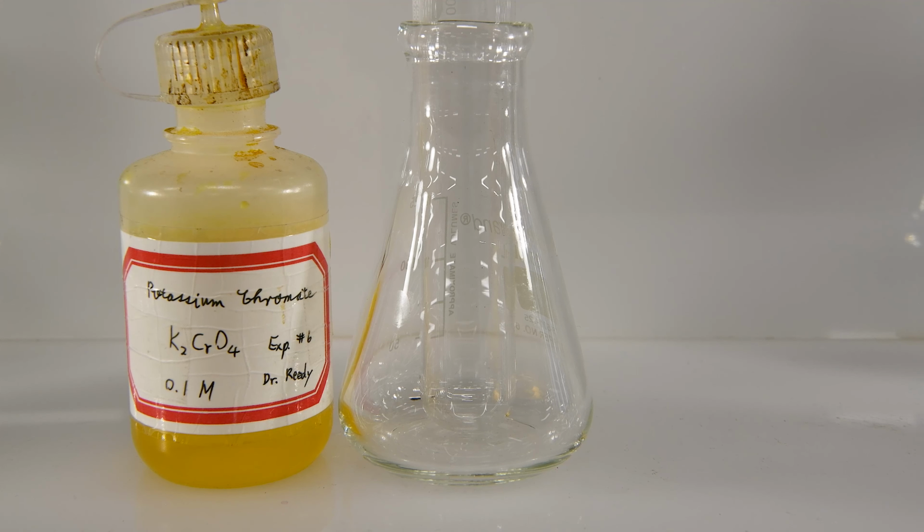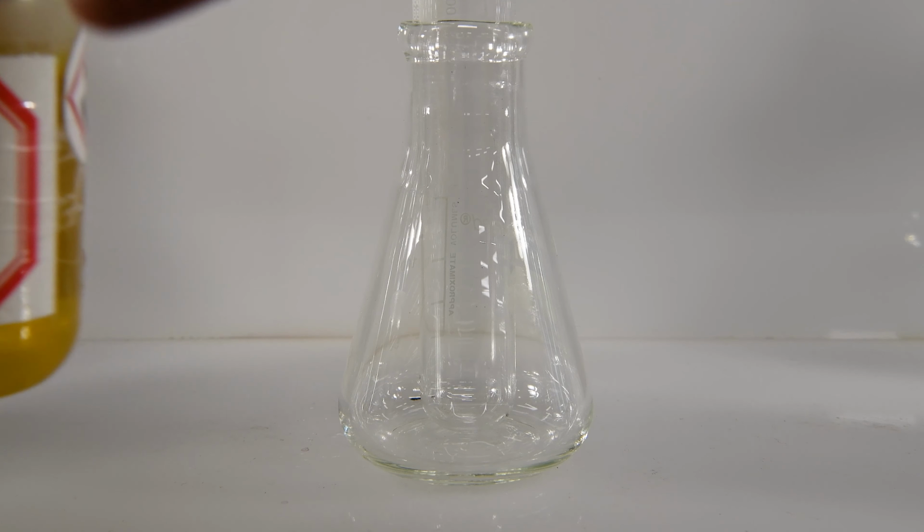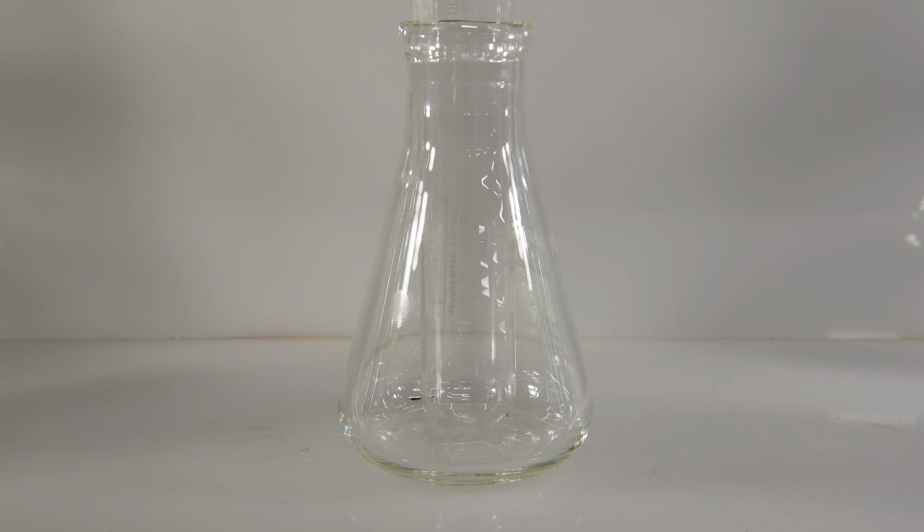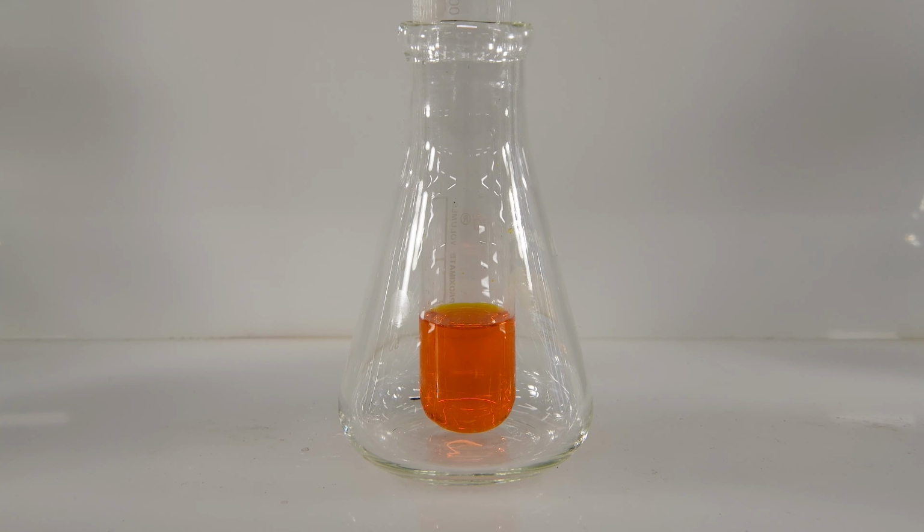For our last series of reactions, we will be using potassium chromate. So we'll add some potassium chromate to our test tube. And then we'll add to that some of our magnesium chloride solution. Ooh, that's a very pretty reaction that time. Turned a lovely orange color. The question, of course, is, was that because of the magnesium, or was that because of the excess hydrochloric acid?